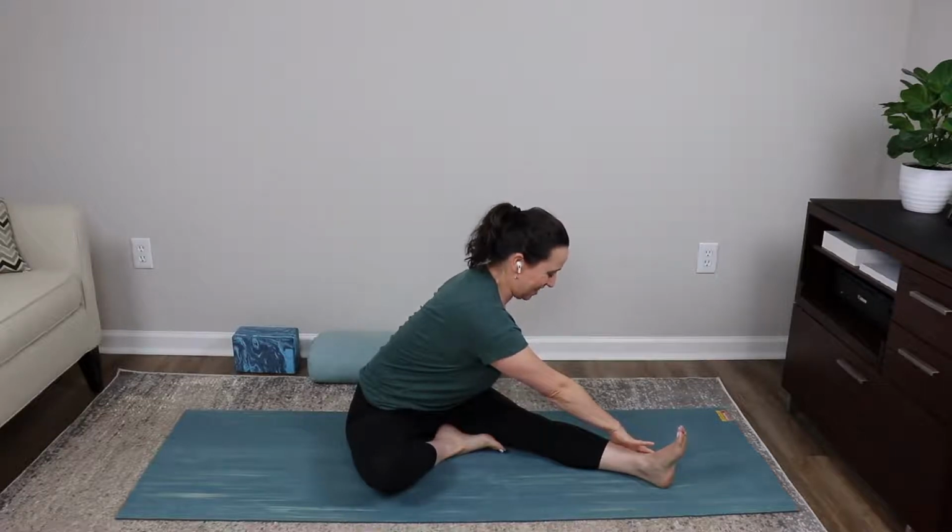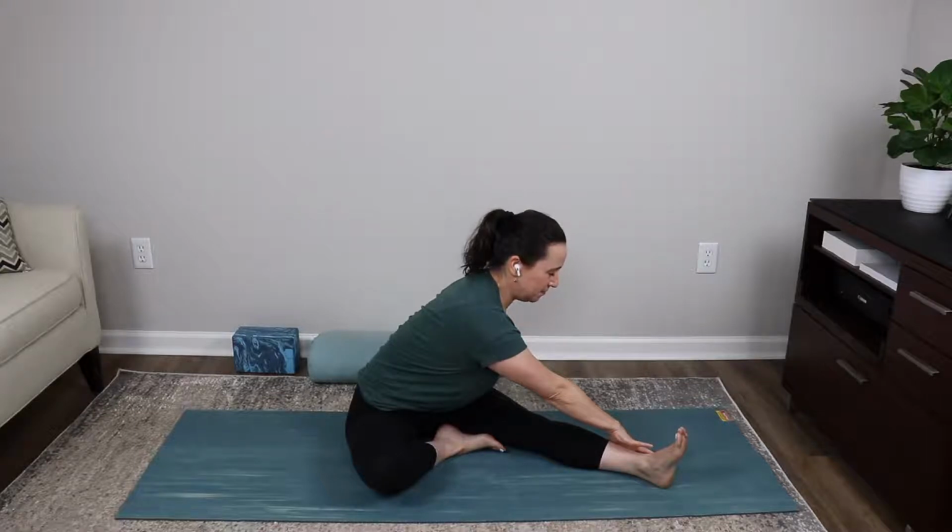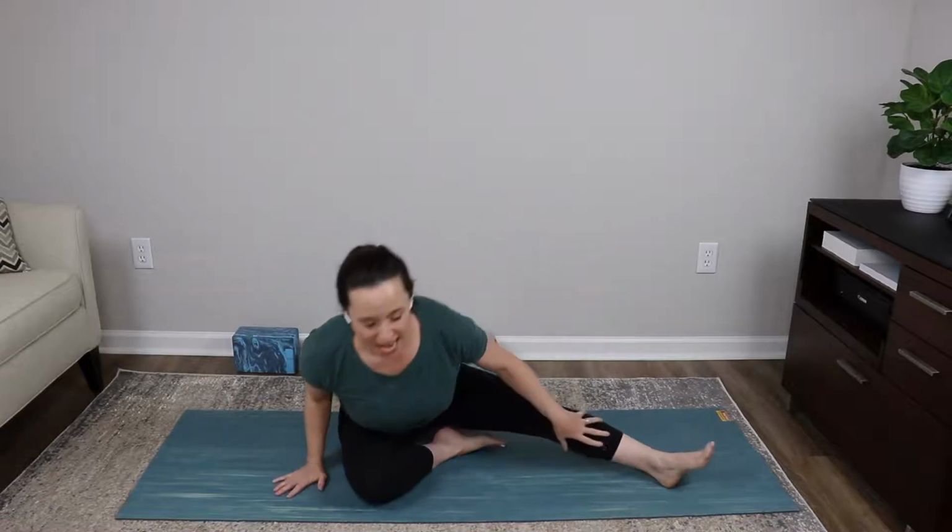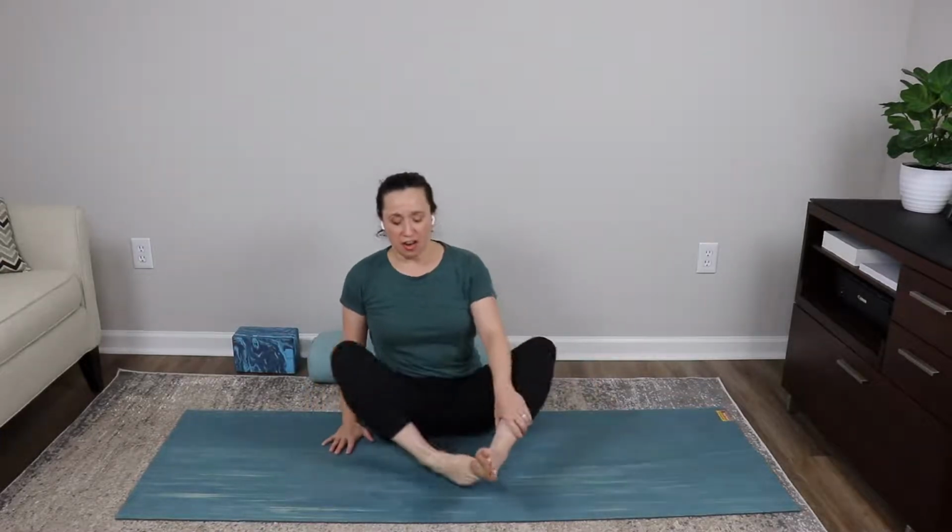Two breaths here. Nice deep inhale in and exhaling out. And one more breath, deep inhaling in and exhaling out. Then inhaling, coming all the way back. And exhaling, unrotating that spine. You've got it. Now, come back to the center of your mat.